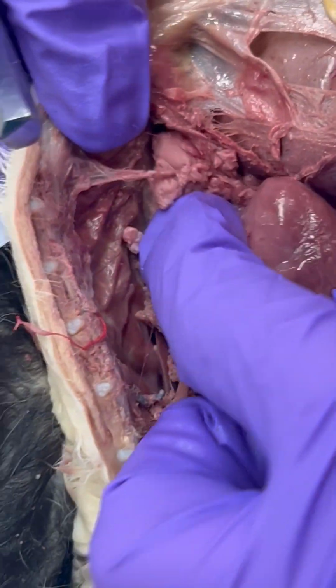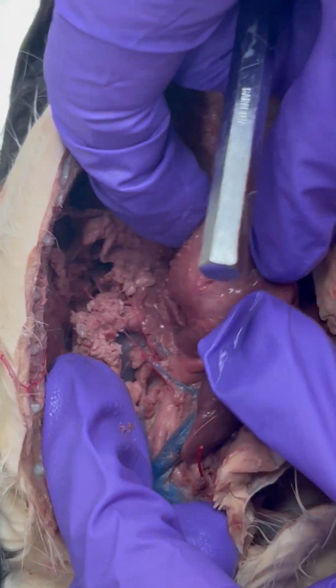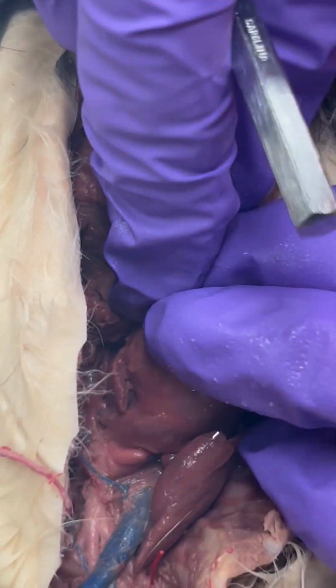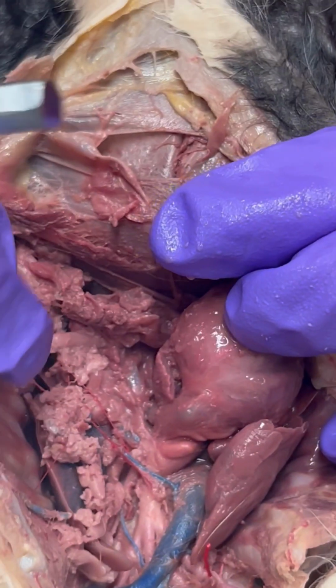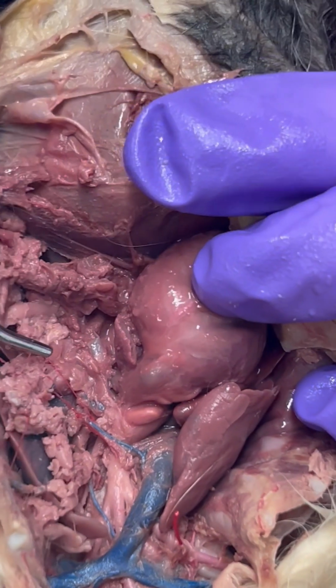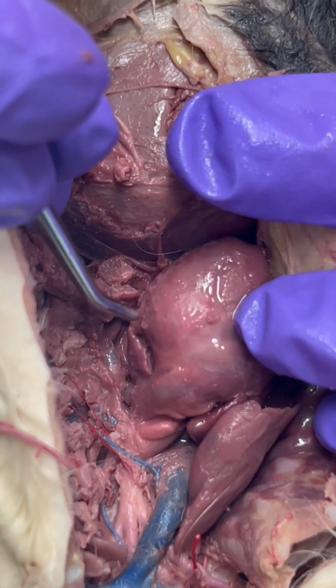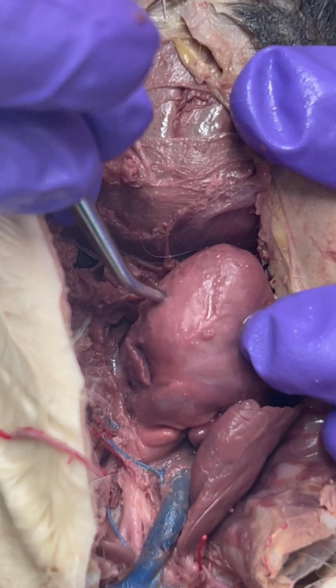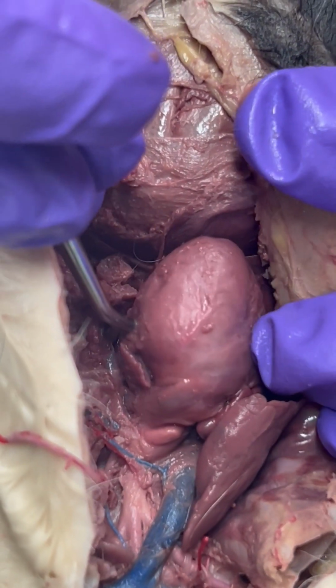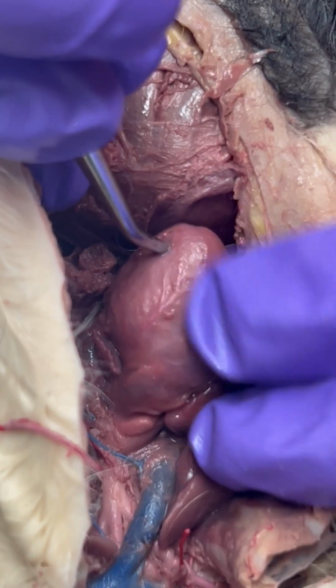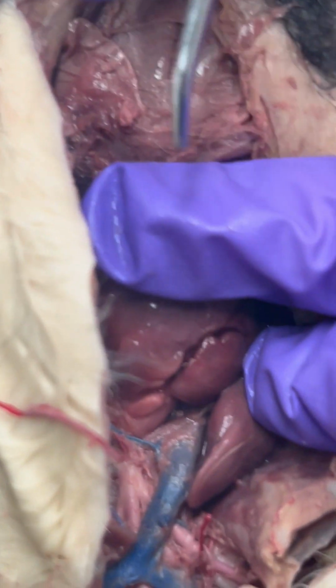Then on the other side, which I'm going to have to rotate our heart a little bit, and I'm going to try and move our cat, we have our left atrium and our left ventricle. And this is going to pump blood to the rest of the body.